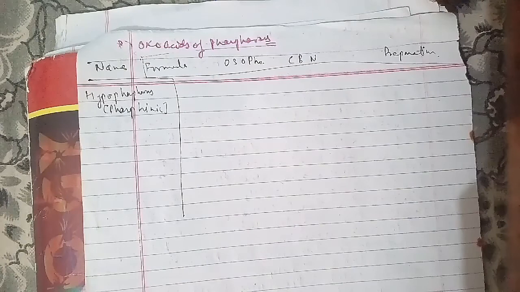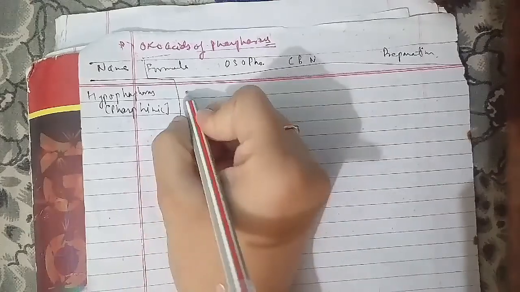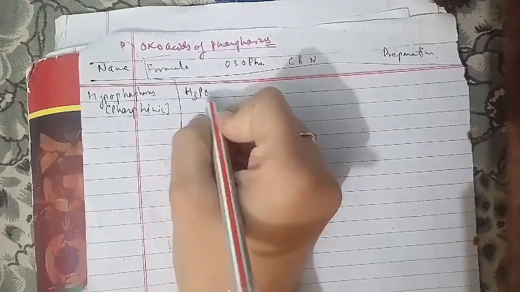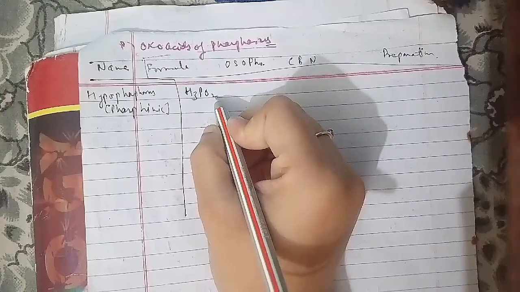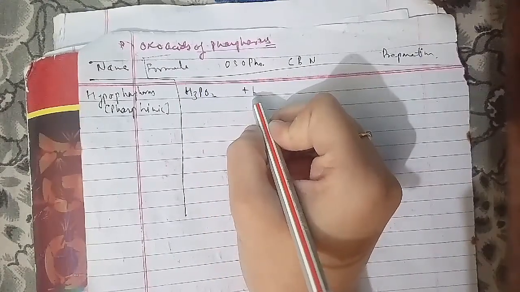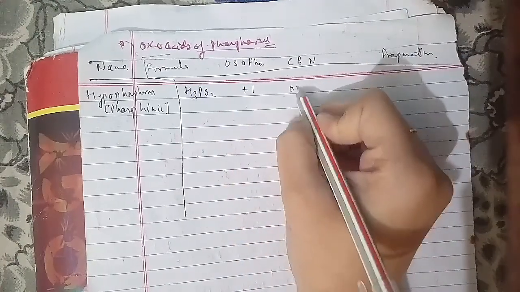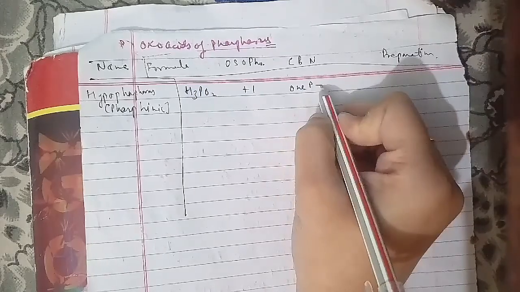The characteristic bonds and their numbers: one P-OH, two P-H, and one P=O here. And in the preparation, we have white P4 plus alkali.